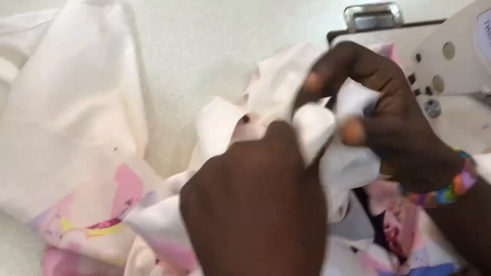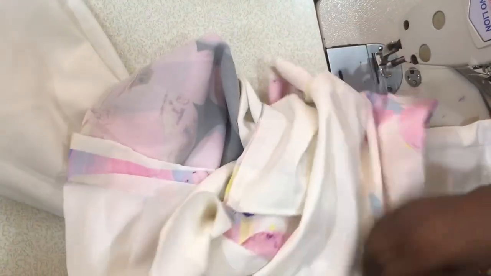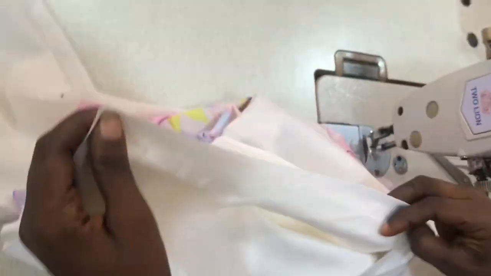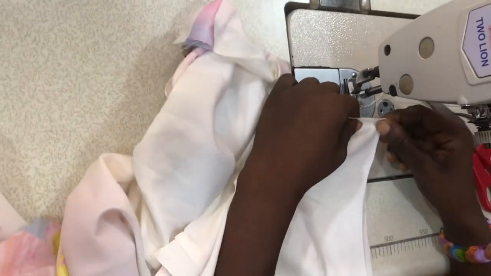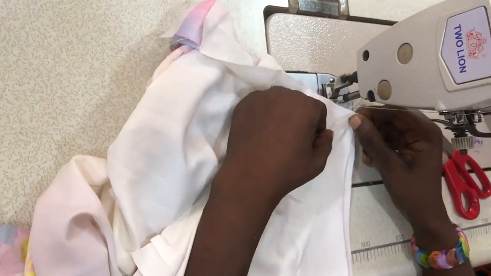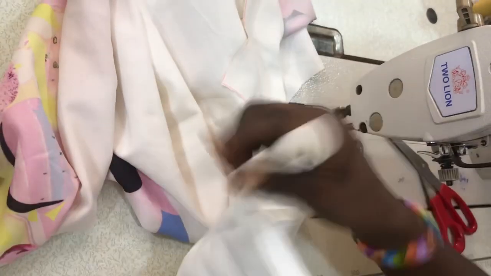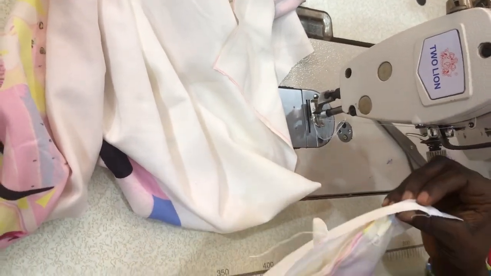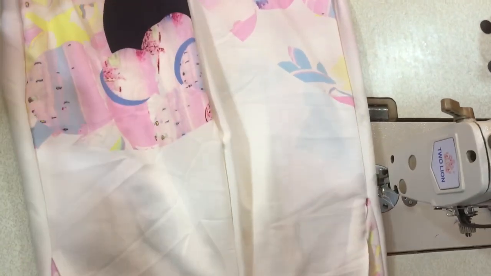So you're going to place the back on each back. I mean the back side. You're going to place the two on each other, and you are going to sew it from the back to the front. But before you do that, make sure that you measure your waist. What is your waist? You are going to be using your waist to take out your measurements, and after that you just sew. So this is what I have after joining the two together.